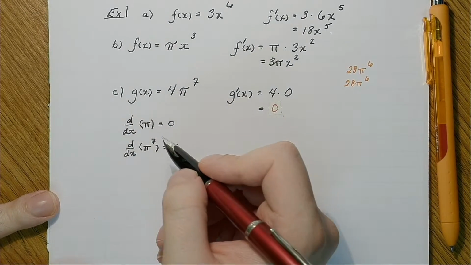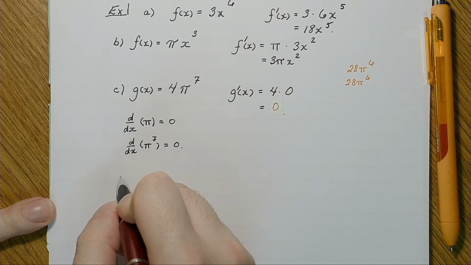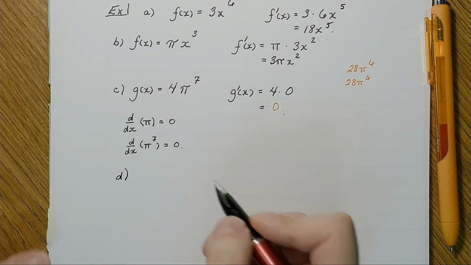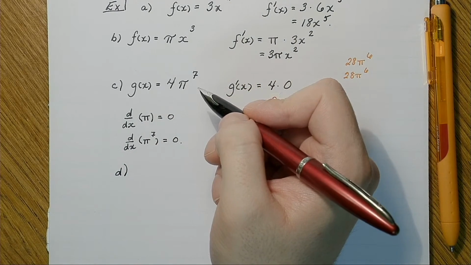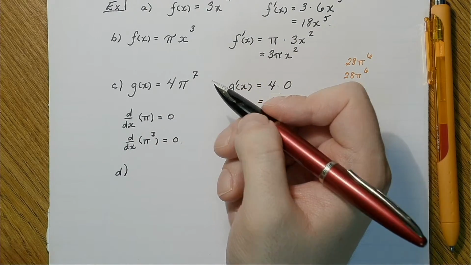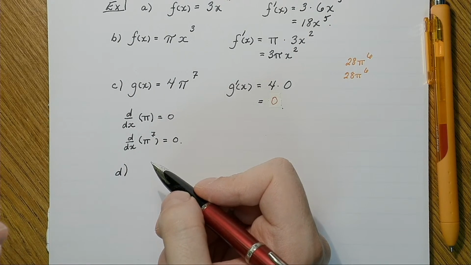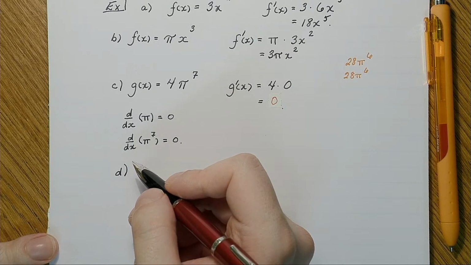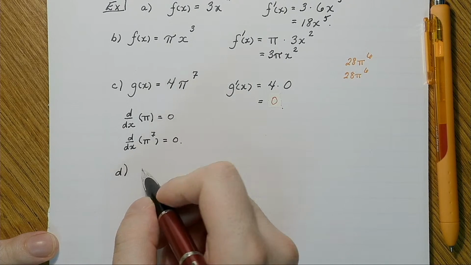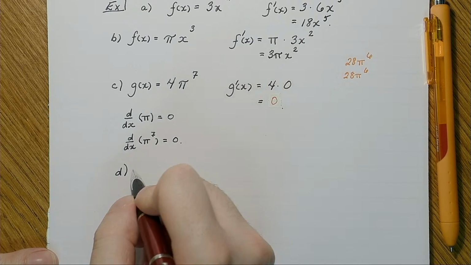So just be careful of that and read the question carefully. Sometimes people apply the rule so quickly that they see this pi as a variable and it's not. It's a constant for us. Same thing with e, square root of 2. These might not be numbers that are common for us to see in daily life, but they're still numbers nonetheless, which means that they're constants, which means that the derivative of that is 0.